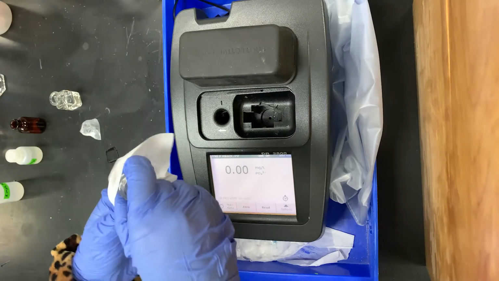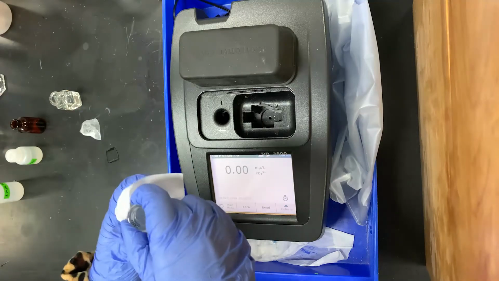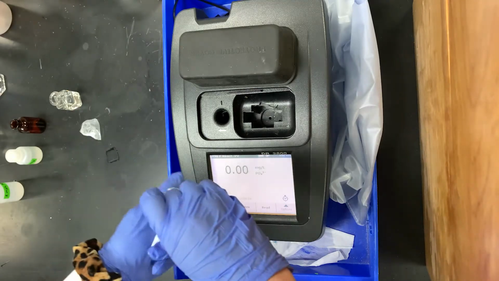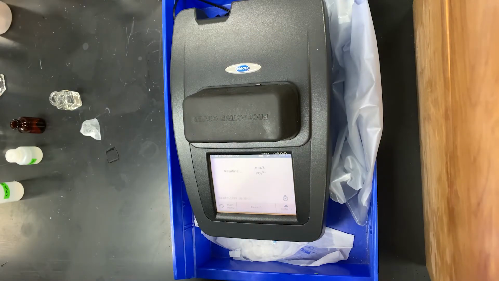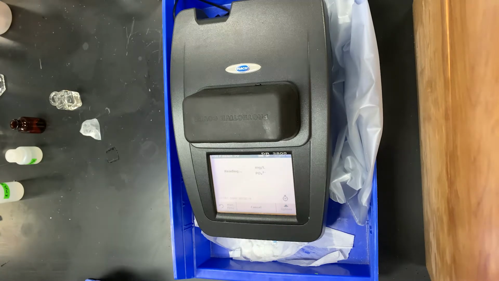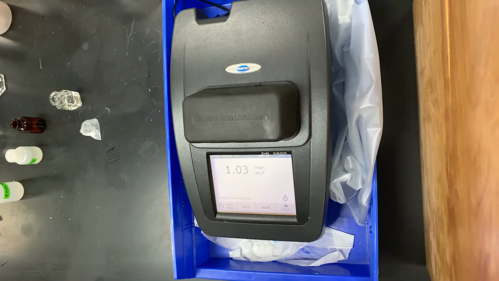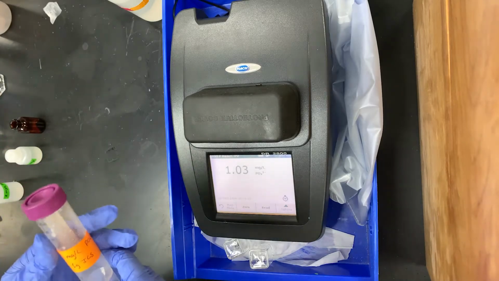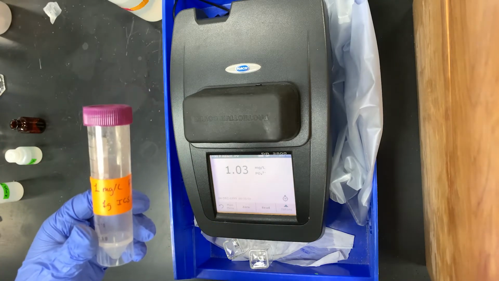Again, this method can only do up to 2.5 milligrams per liter of phosphate. So if we were doing, let's say, our 10 milligram per liter standard, we would have to dilute it down about 10 times for it to fall within the range. I'll press read for the sample, and we're getting a reading of about 1.03 milligrams per liter of phosphate. Now that we've verified our initial concentration for our 1 milligram per liter solution of phosphate, we can move on to the adsorption isotherm.